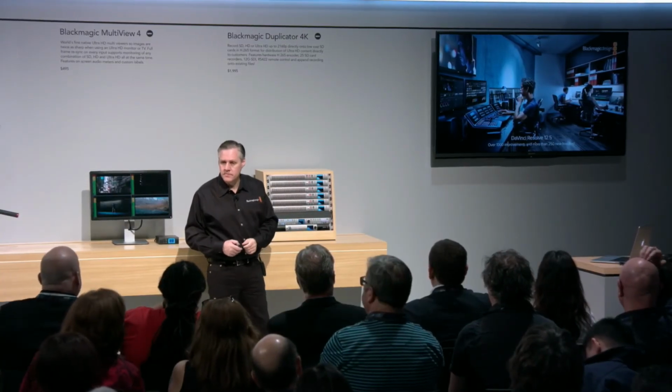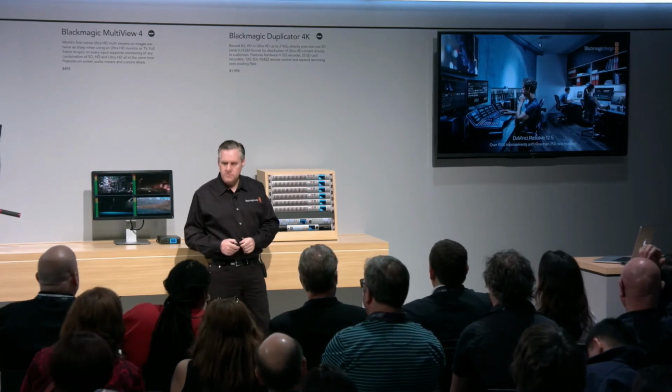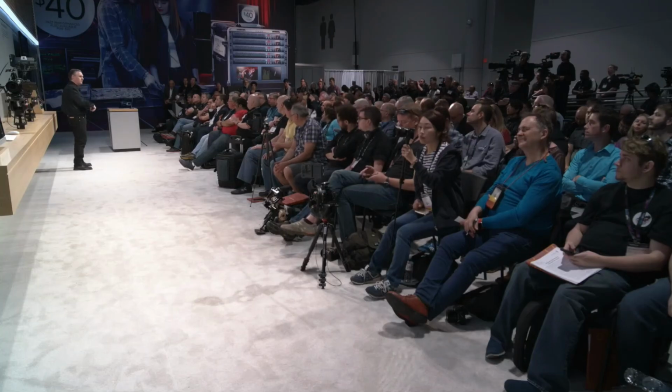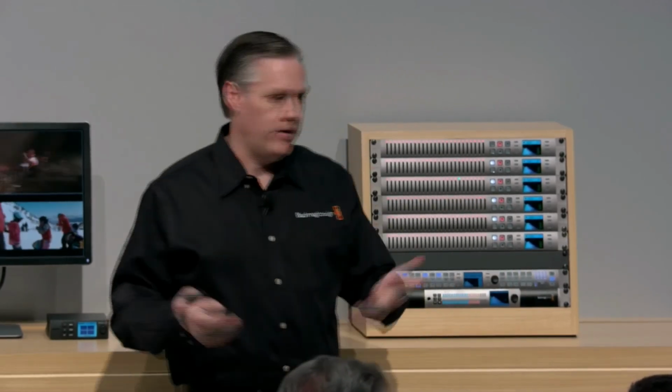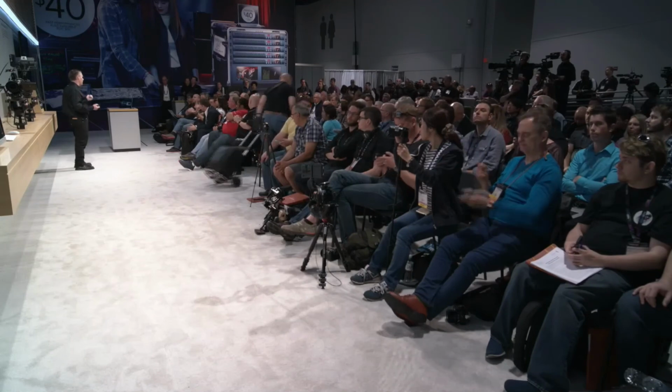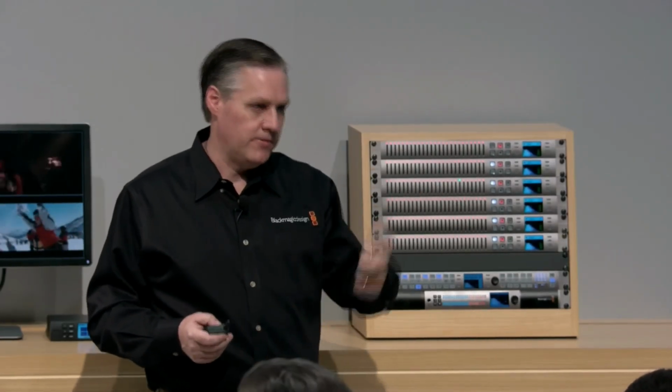Can you share settings? Yes, you can. You save them to the disk and you can load them using the media. You can manage the settings in the camera, so you can save settings, you can load settings, you can copy, duplicate, rename, all that. And the 3D lookup tables are actually on the CFast media as well, and you can load them in off the disk.